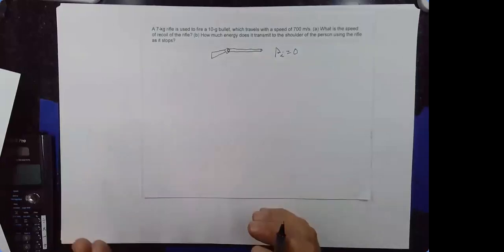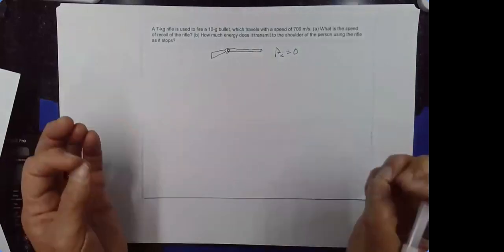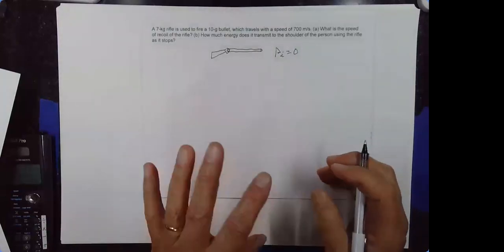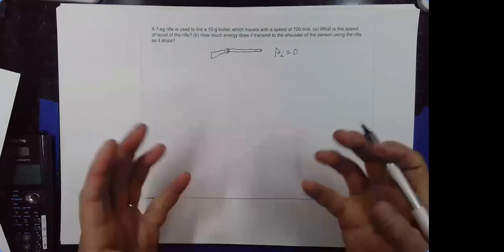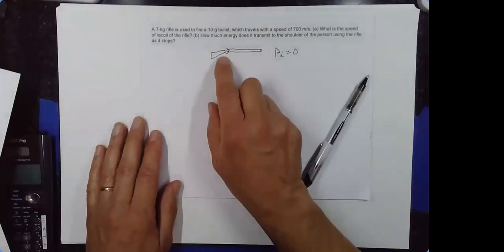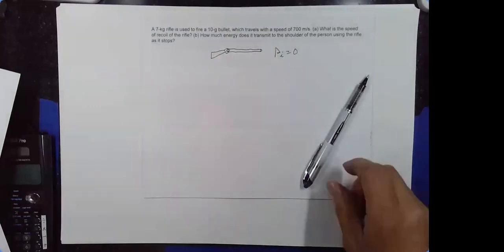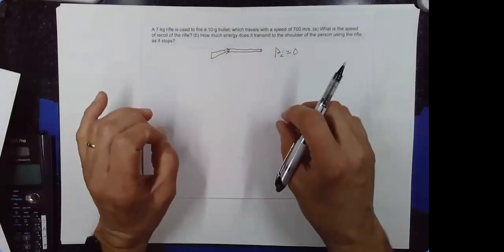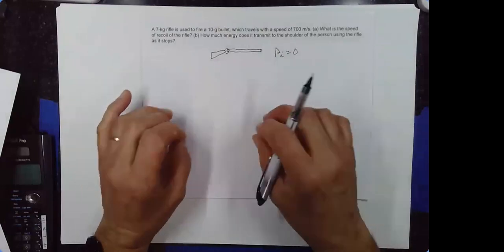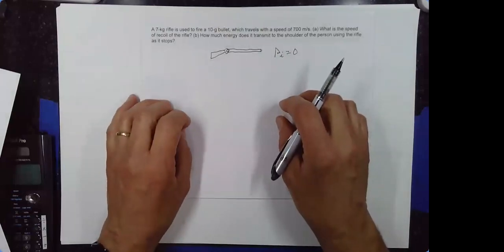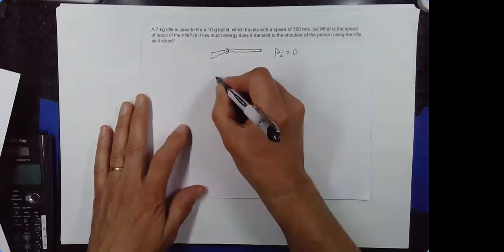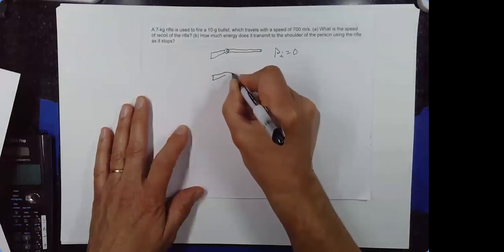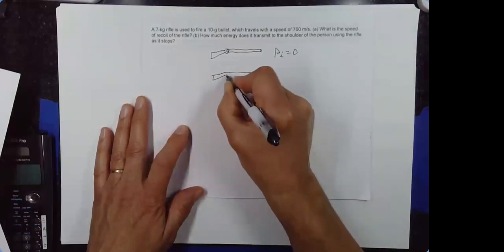Now the bullet and the rifle comprise our system in this case. In the absence of external forces, which could mean that the hunter is holding the rifle loosely and not in contact with his shoulder, the momentum of a system will remain constant. So after the bullet is fired, the length is about the same.